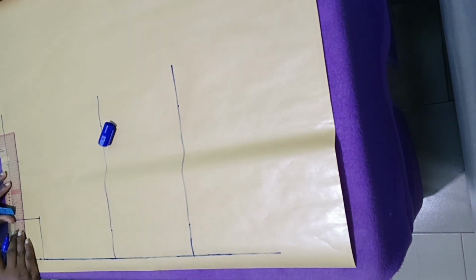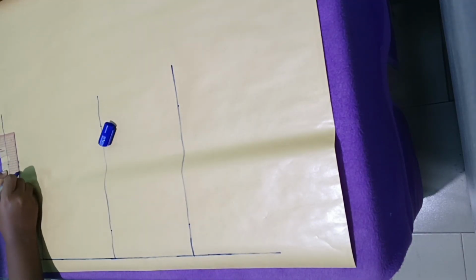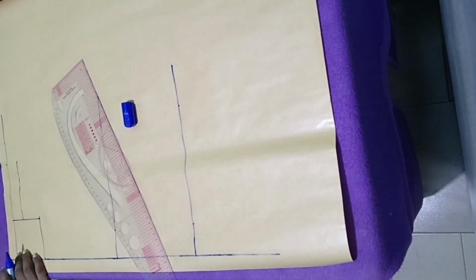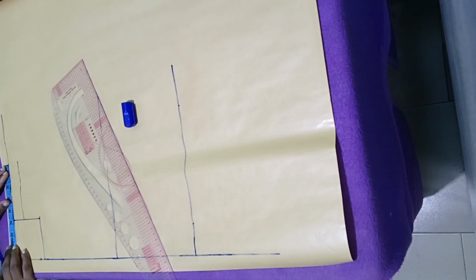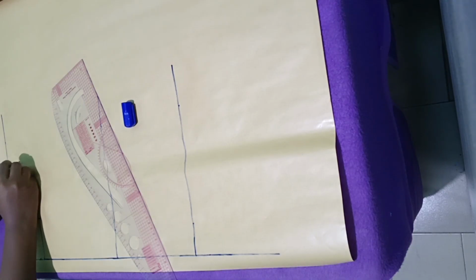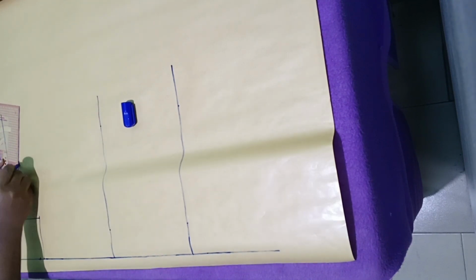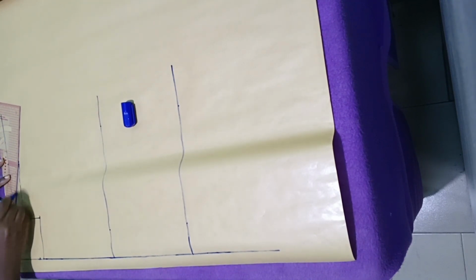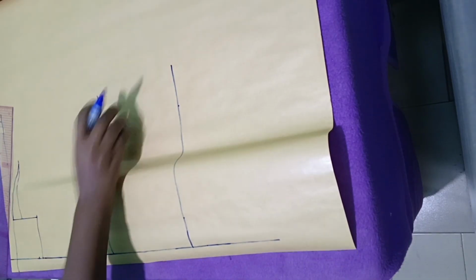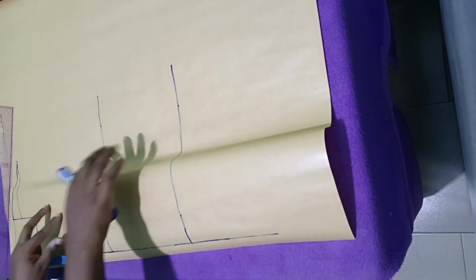You get this by dividing your shoulder measurement by 10. Mine is 16 divided by 10, which is 1.6, and that is very close to 1.5 inches, so I used 1.5. Then you pivot the measurement you have from the neck width to the edge of your shoulder, pivot that measurement to your shoulder slope line, and then we draw our new shoulder width line. I hope you get me up to this point.